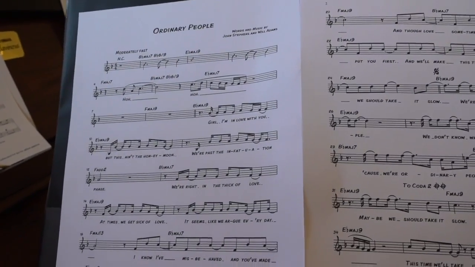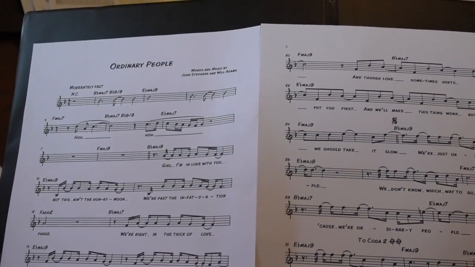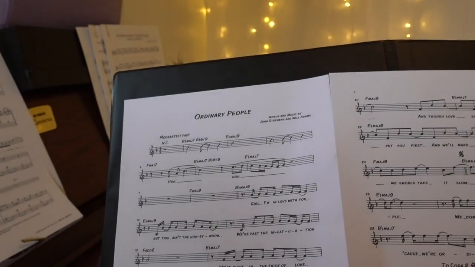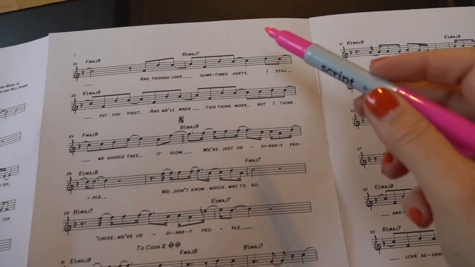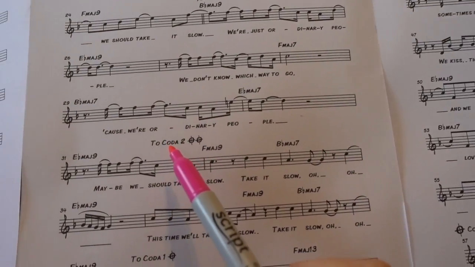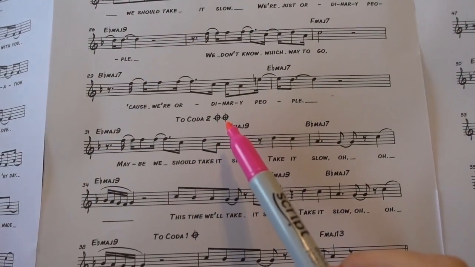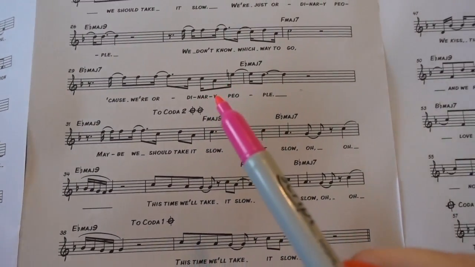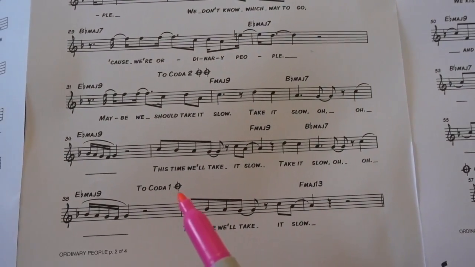There's a few odd things in here. Now this is Ordinary People by John Legend. I'm going to grab another marker again. Okay, so we're going through, clocking a few things as we're going down. To Coda 2 with two little coda signs. So this is where it just sort of gets a little bit confusing.